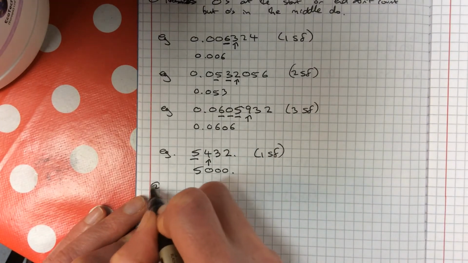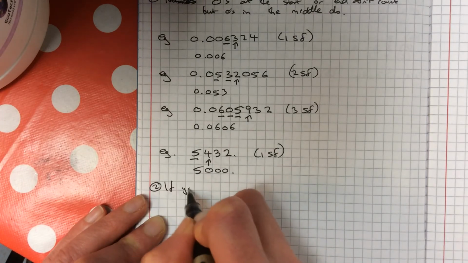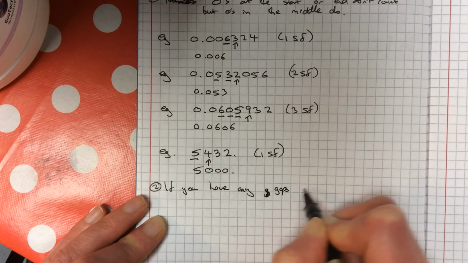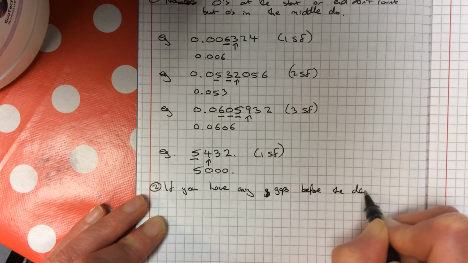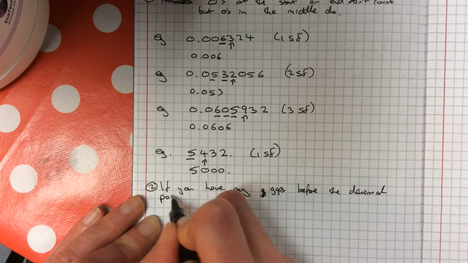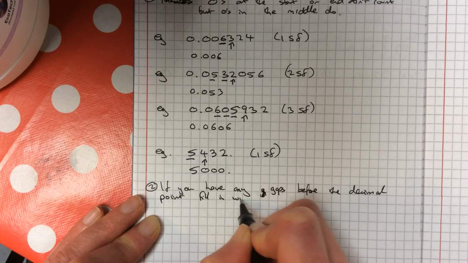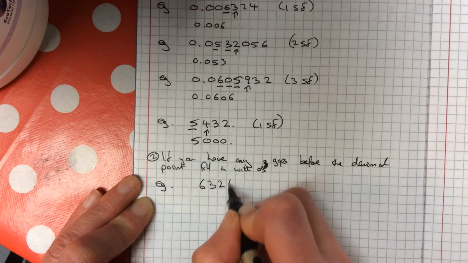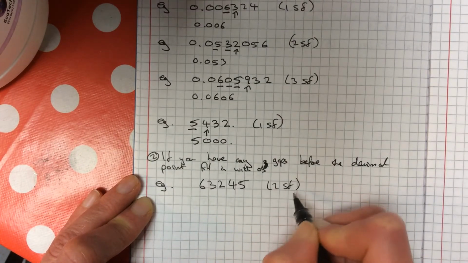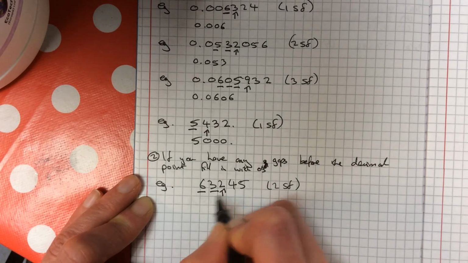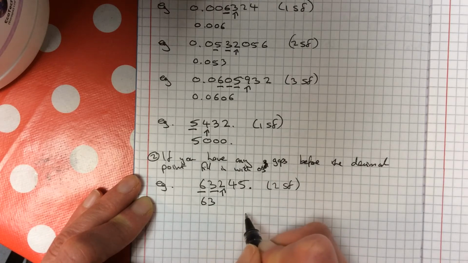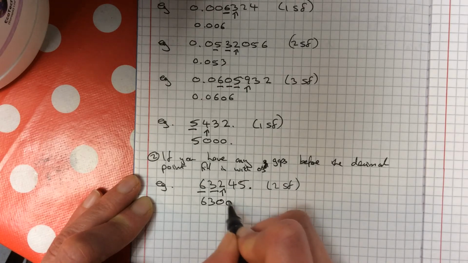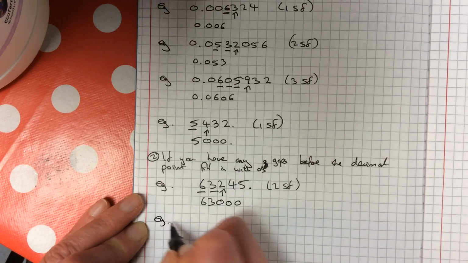And a wee tip that I'm going to give you here for your second note. If you have any gaps before the decimal point, fill in with zeros. So what does that mean? Let's try it again. If I had 6, 3, 2, 4, 5 and I wanted two significant figures, I go 1, 2. The 2 doesn't change it. Now my decimal point is here at the end. Do you see the way I've got gaps now? I've got a gap of 3 digits. You fill that gap with zeros. Both answers should be roughly the same.